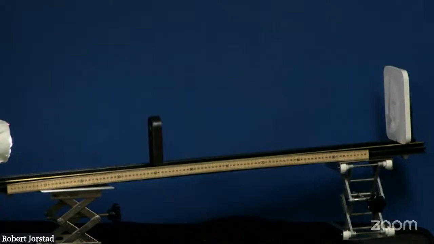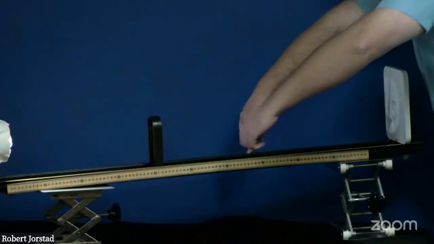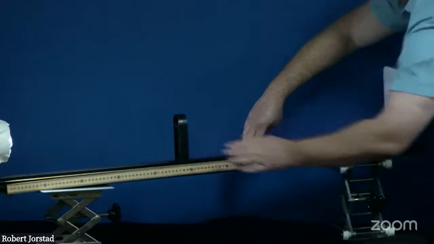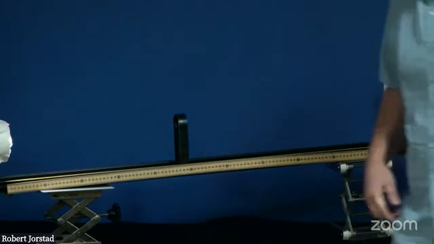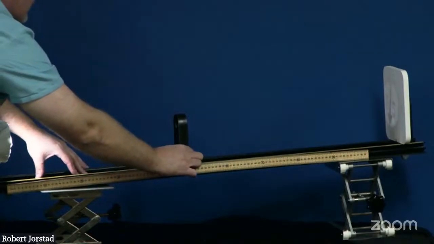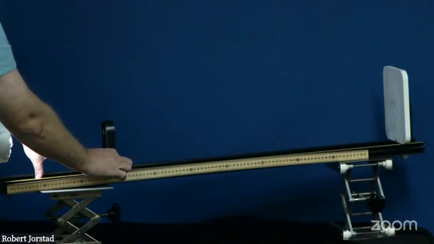Just trying to prove that it's not just coincidence, I'm going to try to move this out a little bit, and you shouldn't see the image. So we're looking right here for the image, right? Maybe if I just go to this side, I can see. So no image.